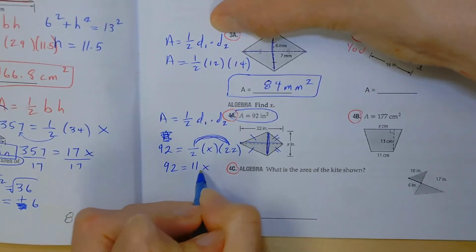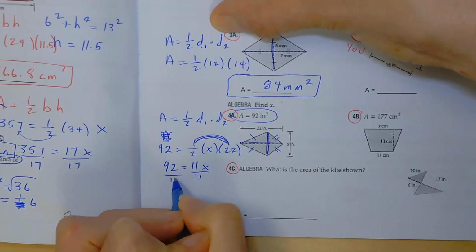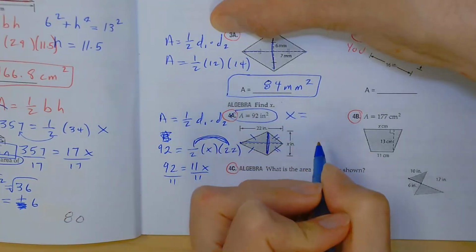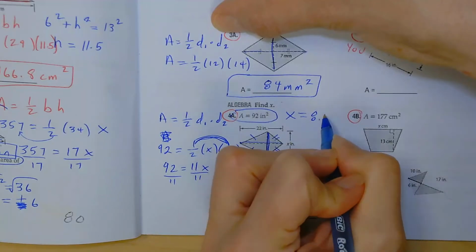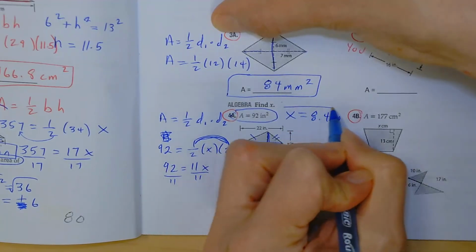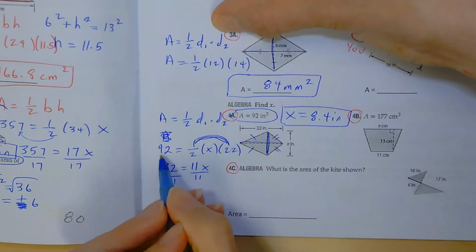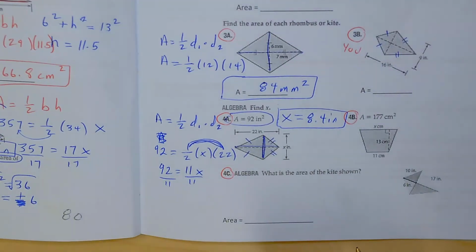So that's going to make 11x, and then I would just divide by 11. So this is going to give me x equals 8.4 inches. The other option is you can multiply by 2 and then divide by 22.